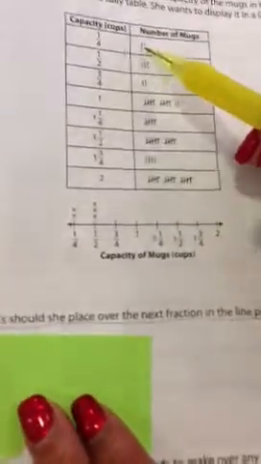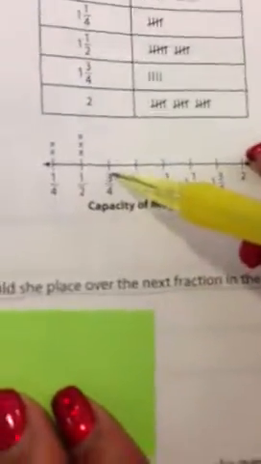They started with fourths. I see that there were 2 X's for fourths. Then they go to halves. There are 3 X's for halves. Now I have to look at the 3/4. For 3/4, there are 2, so there should be 2 X's. I look at my choice. There should be 2.